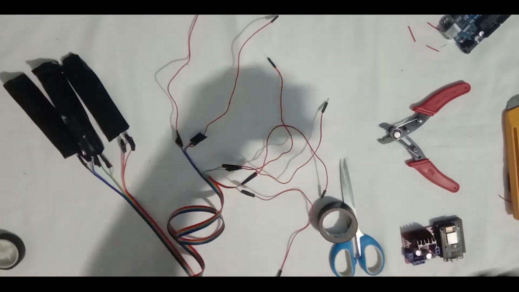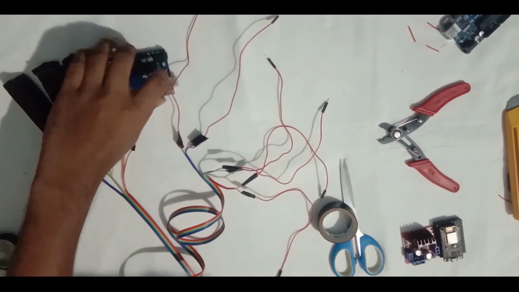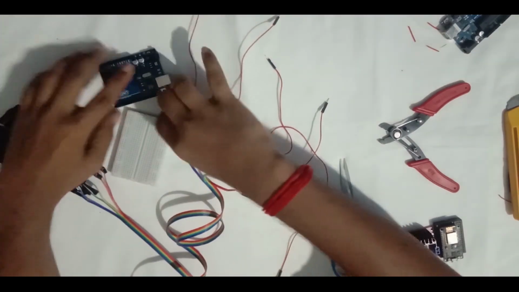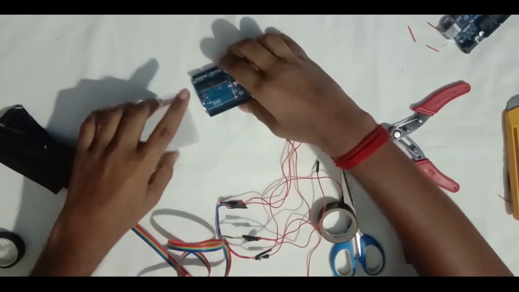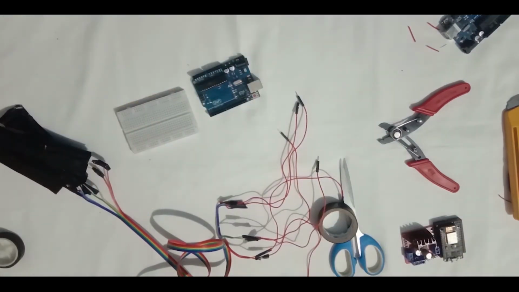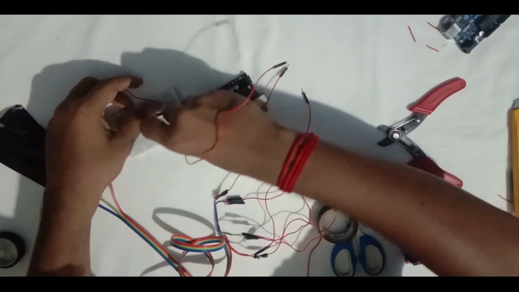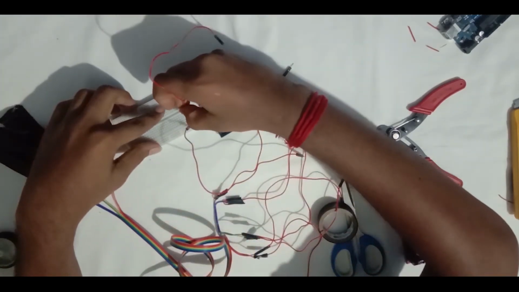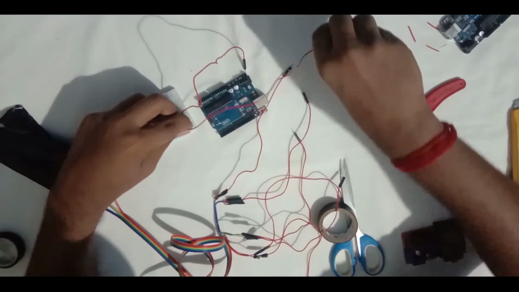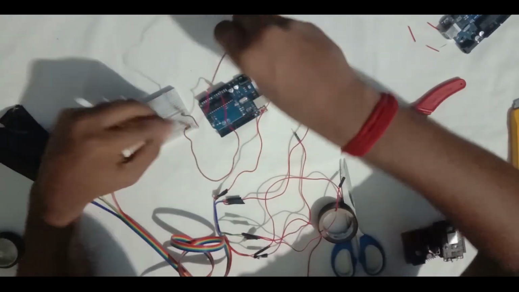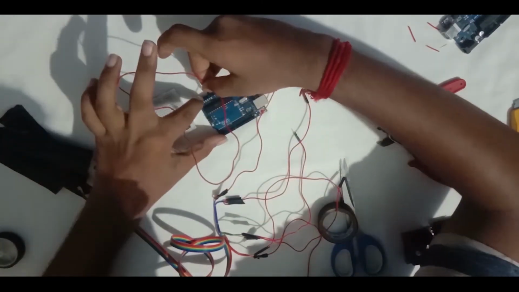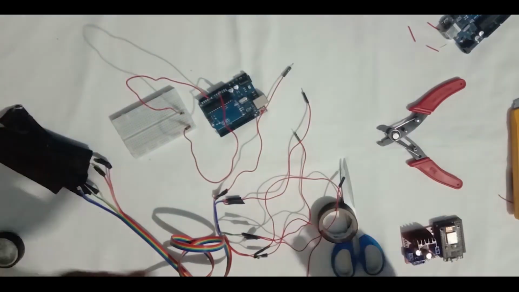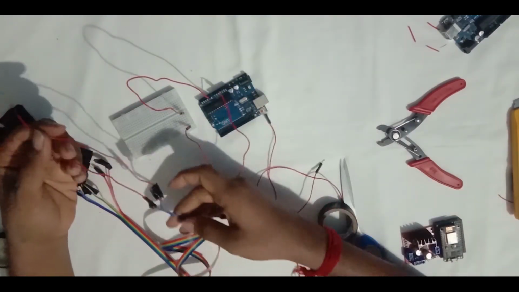For checking whether the flex sensor is working or not, take a breadboard and an Arduino. Connect one terminal of the flex sensor to the 5V of the Arduino and the other to the A0 pin of the Arduino. You can just directly connect to the Arduino or just use a breadboard.